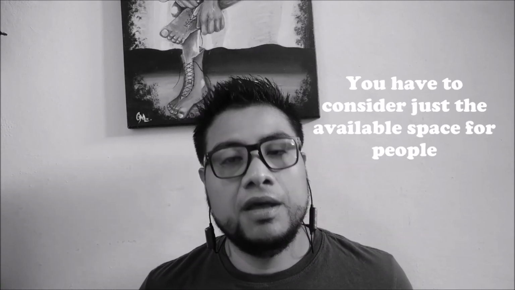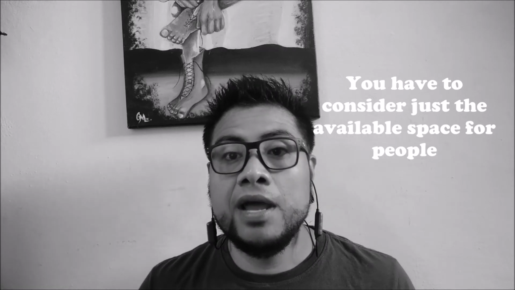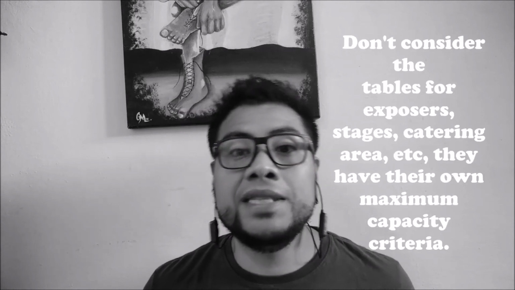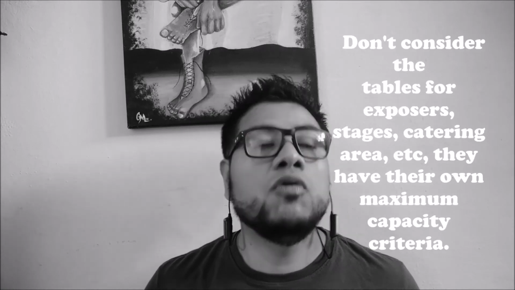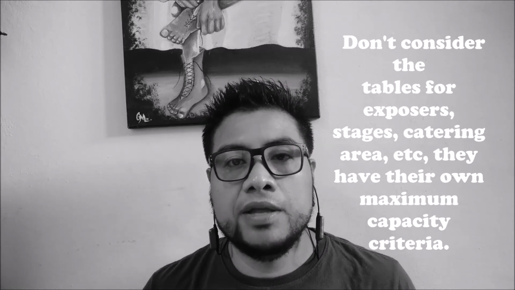In this case, you need to calculate the total area of the place, okay, and you need to discount the area of all the tables that you are using, because that space is not going to be used for the people, for the attendants, right? So just use the rule, that area times 0.5 people, and you are going to get your maximum capacity, right?